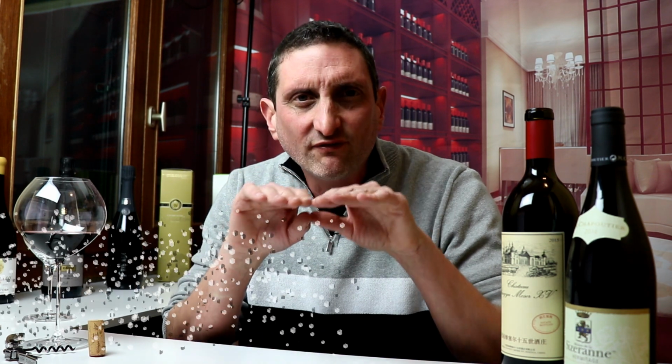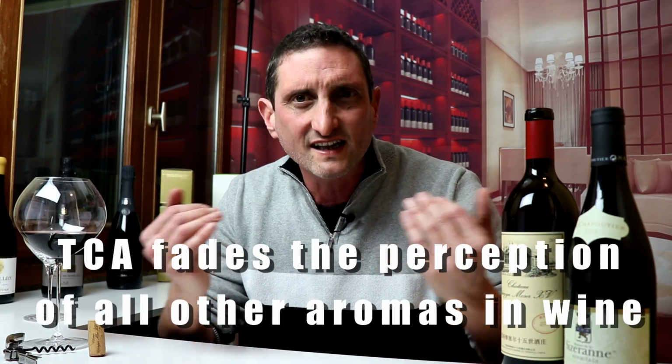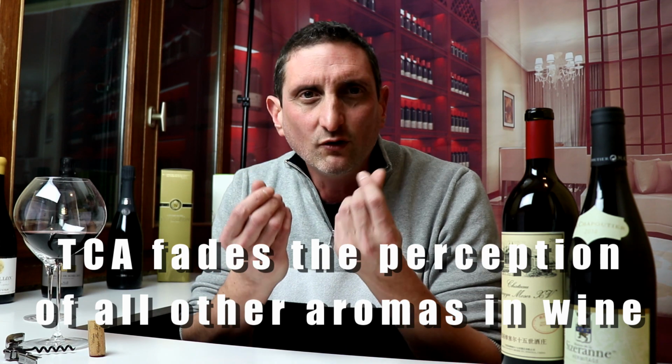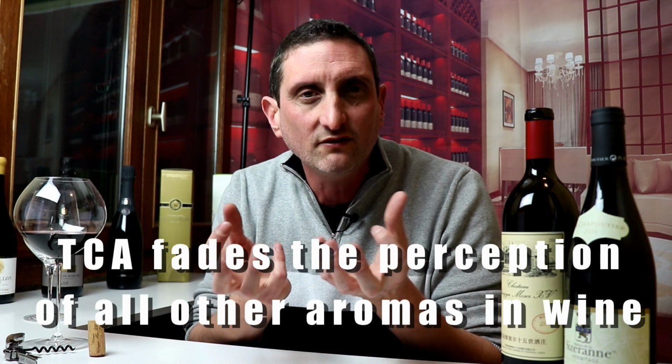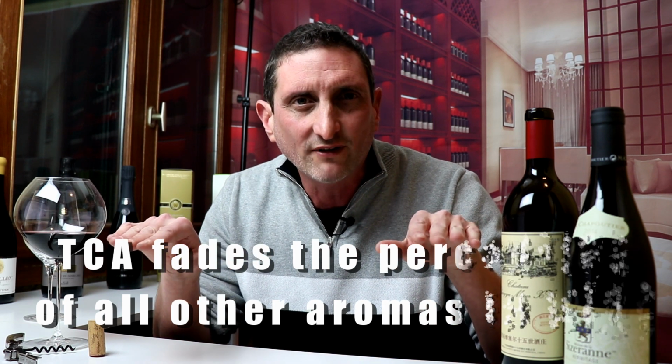In many cases, the concentration of TCA is very low, so it doesn't really smell bad or smell like cardboard. But what TCA does is that it fades out all the other aromas of your wine. It fades out all the fruity aromas and all the spices and all the oak influence as well.